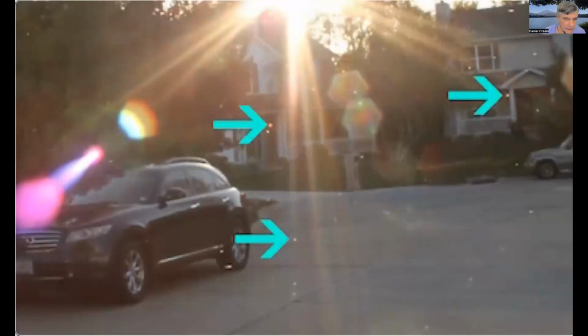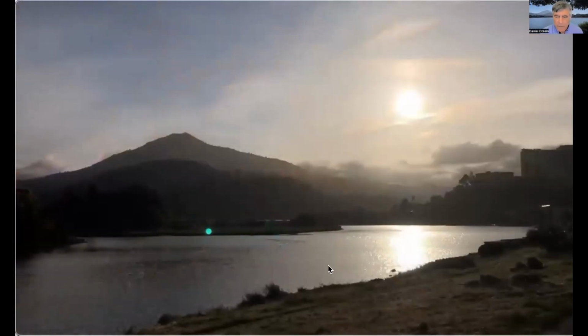Here's a closer look. In addition to the flares, we can also see these hexagonal forms, and these are caused by the camera's six-sided diaphragm or lens. Here's a common type of sun flare which showed up in my iPhone camera.